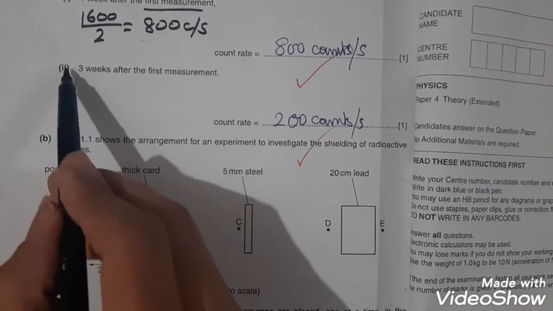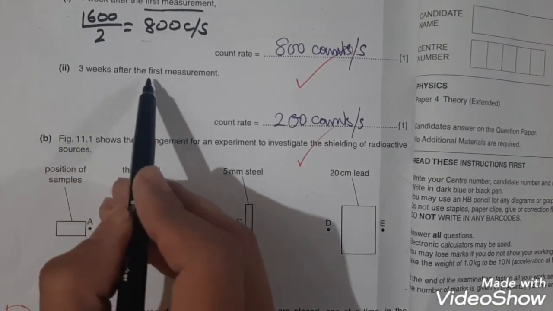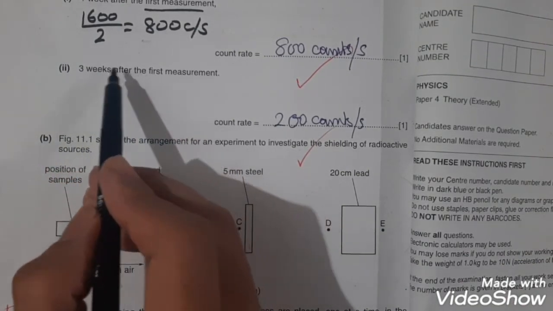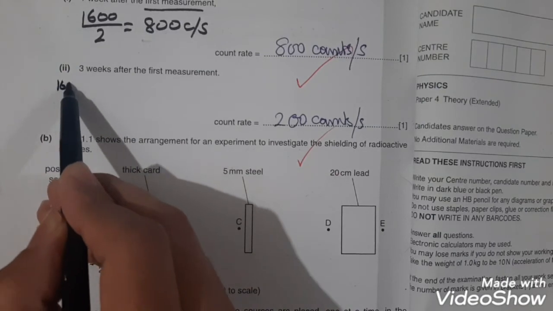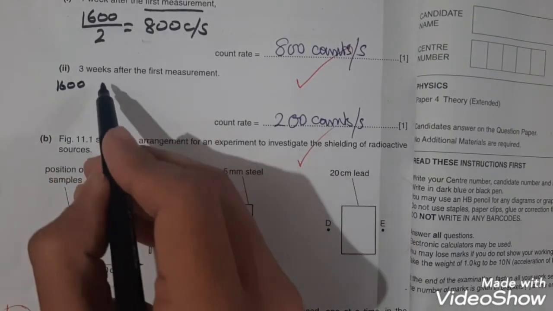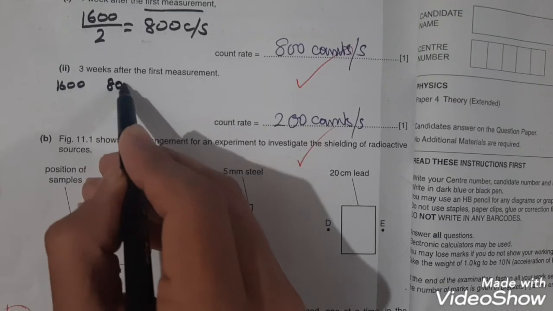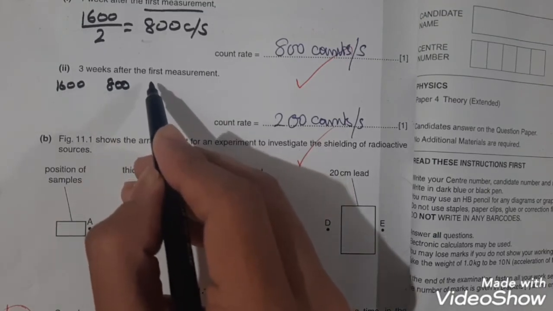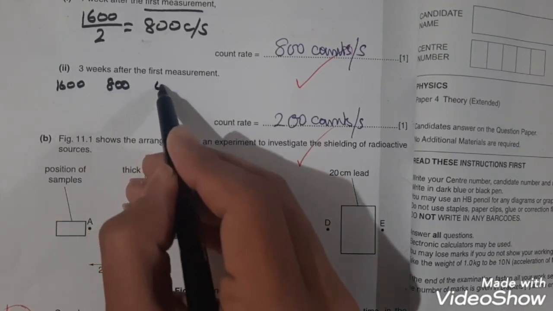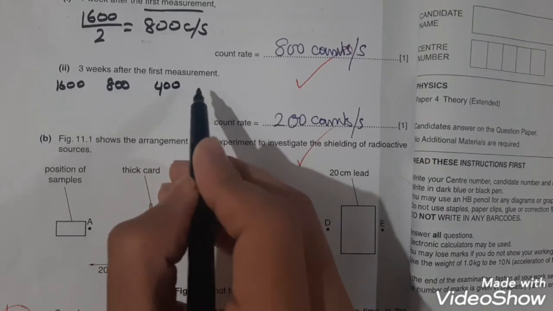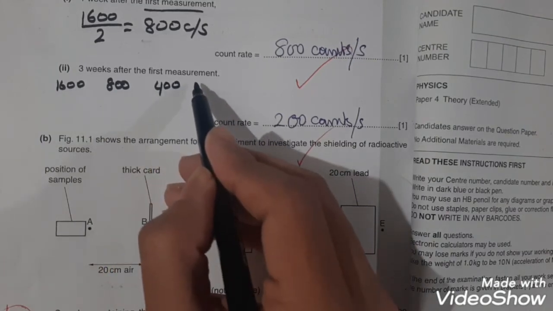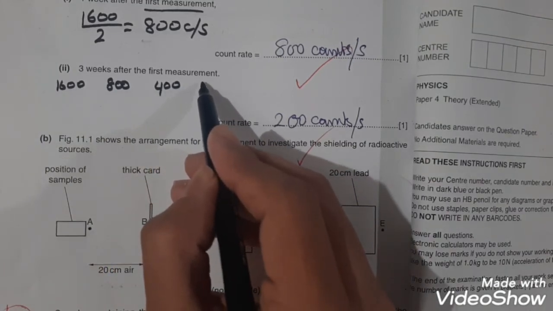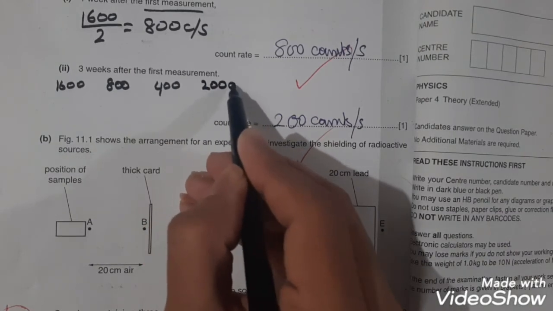Then question 3 states 3 weeks after the first measurement. So at first measurement we have 1600, then at second we have half, which is 800, then at third we have 400, which is half of 800, and then after 3 weeks, we have 200 counts per second.